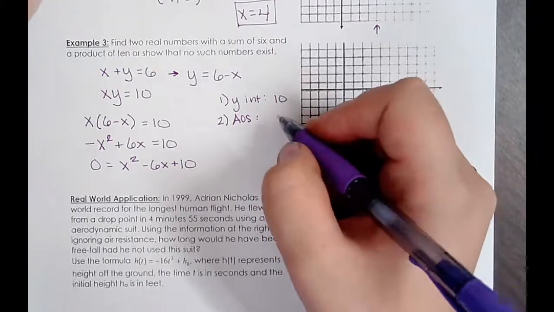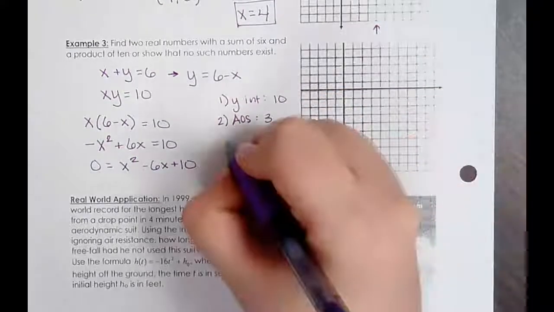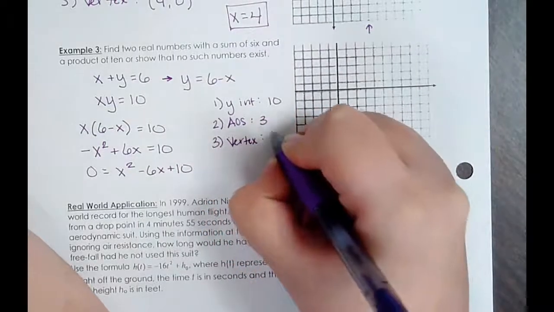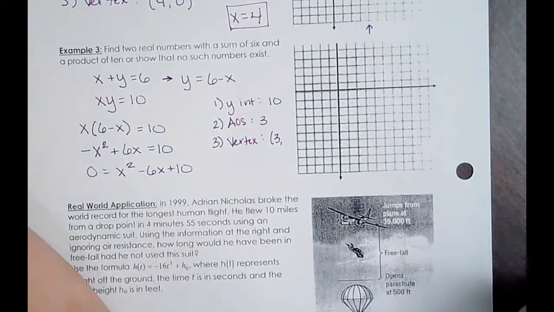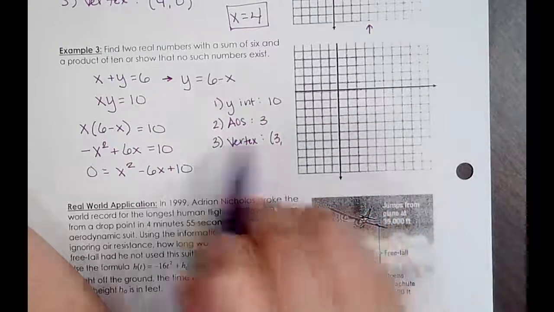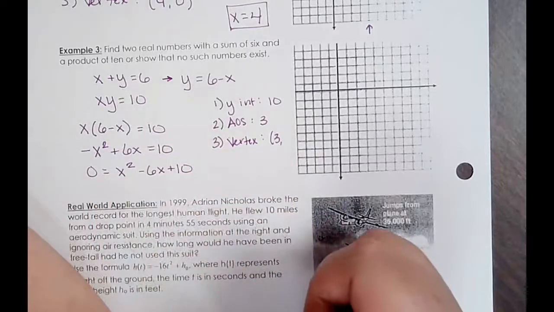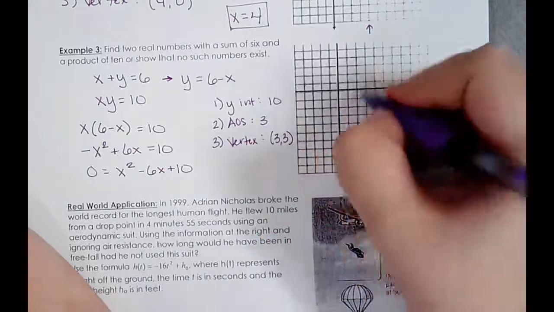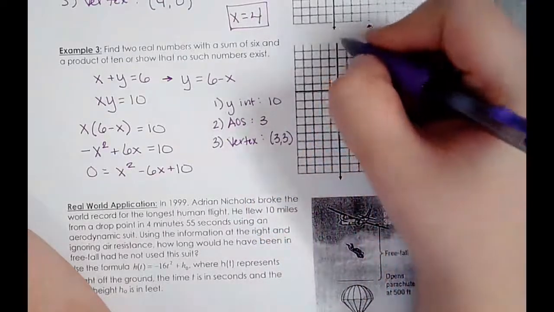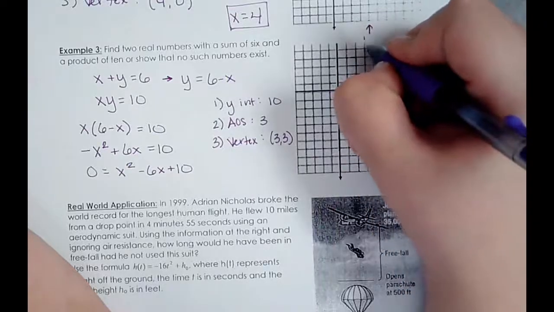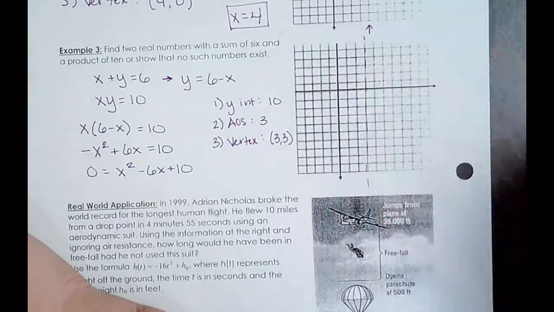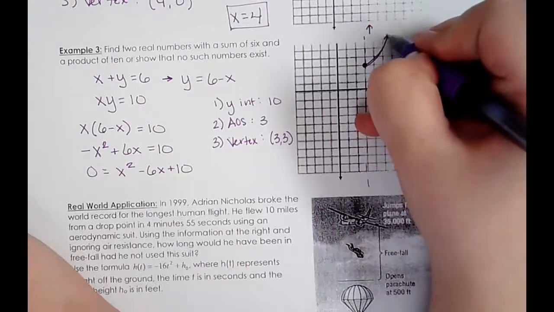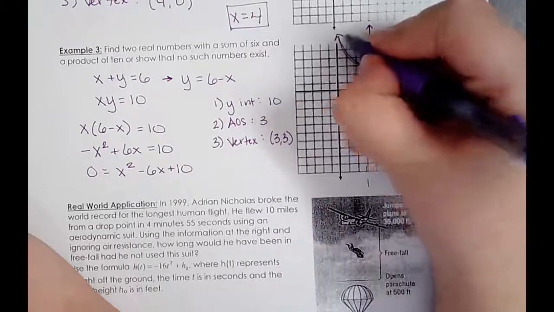Alright, so let's put that information on there. The y-intercept is way up here. Can't really put it on there all that well. My axis of symmetry is at positive 3, so I put that on there. The vertex is at (3, 3). I know it's positive, so it's going to shoot up like this. Alright, so what are my two real numbers that work for x? Well, where does my graph intersect the x-axis? It doesn't. Since it never touches this line, there are no solutions. So our final answer is no such numbers exist that would give us two real solutions.